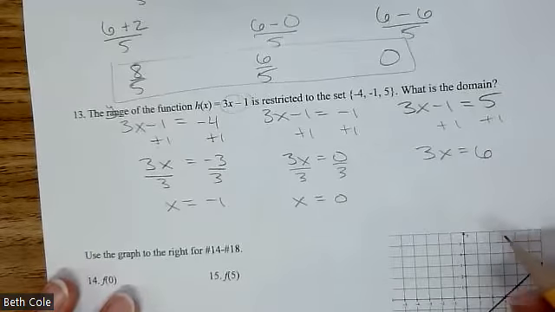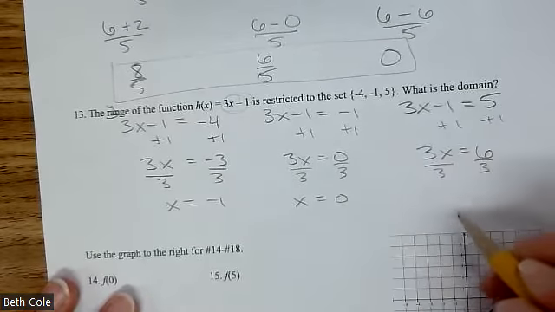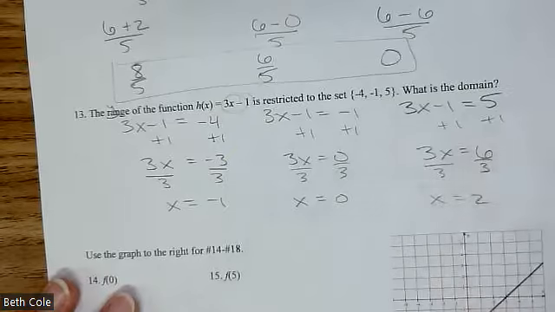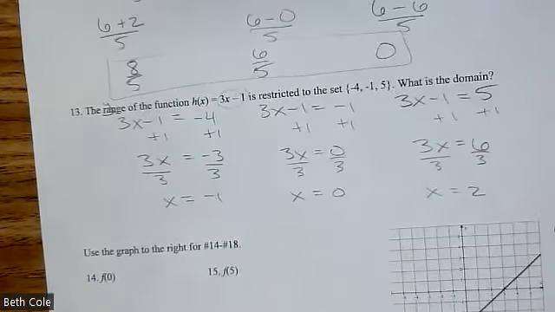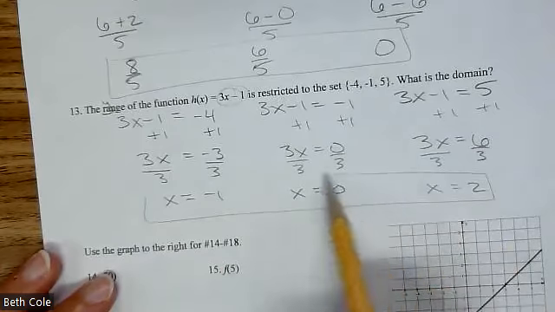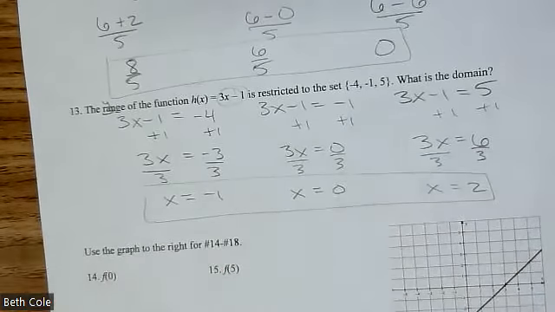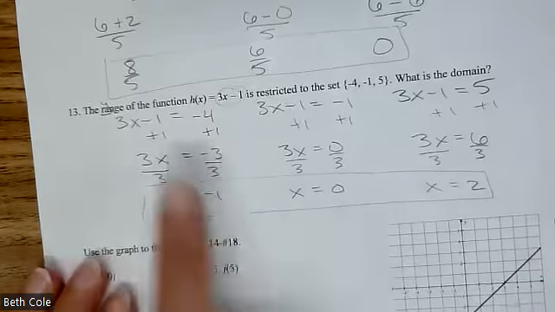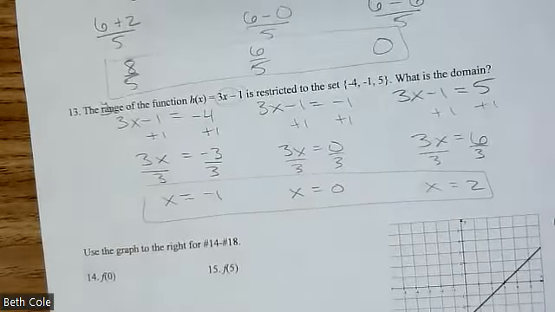Why was it the same steps for all of them? Yeah, it's the same equation. We just set it equal to 3 different numbers. So this would be your domain, -1, 0, and 2. Let me say that again. If they give you domain, plug it in. If they give you range, set it equal to them. It's the difference between having the input and the output.